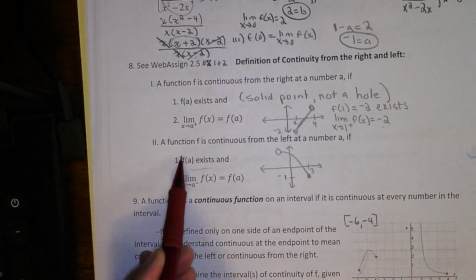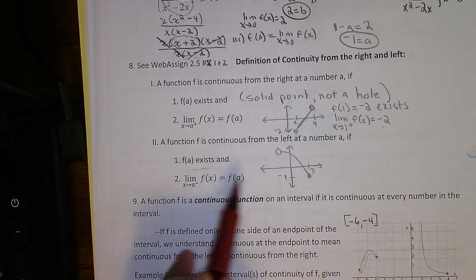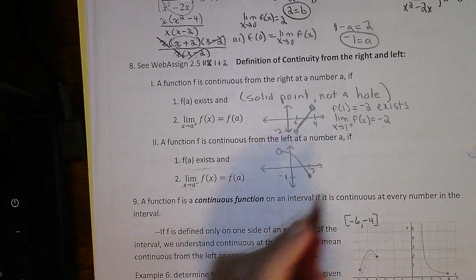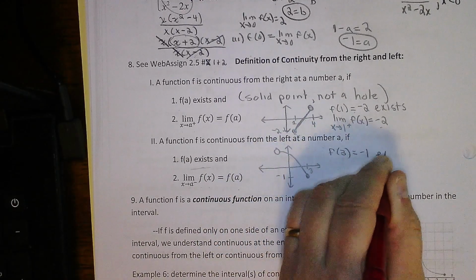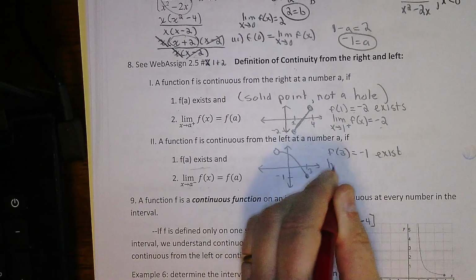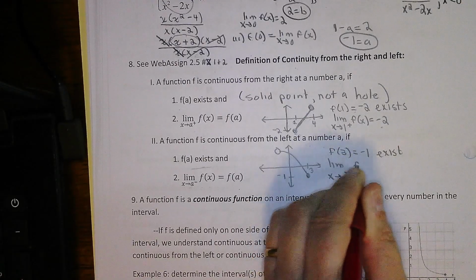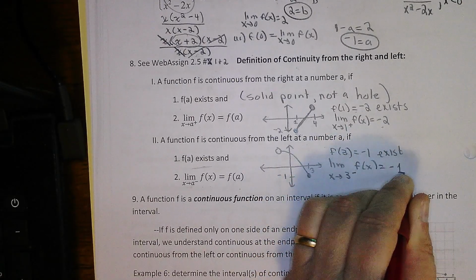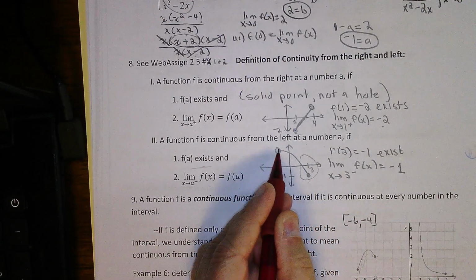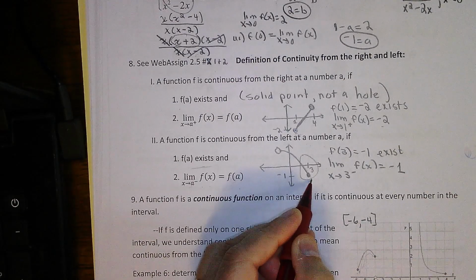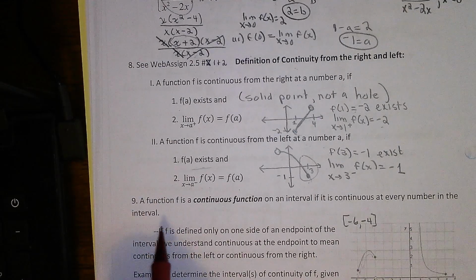All right, a function f is continuous from the left at a number a if f of a exists. So if we look at x equals 3, f of 3 is equal to negative 1, so it exists. And the limit as you approach 3 from the left of f of x also equals negative 1. So at x equals 3, this function is continuous from the left. That's what this means.